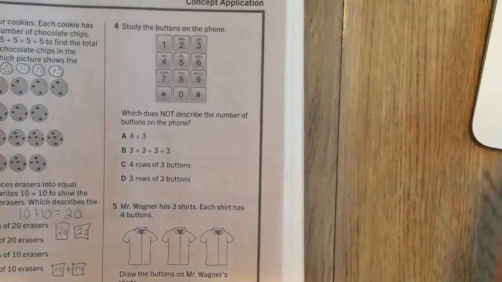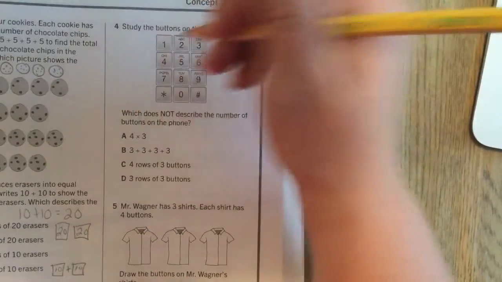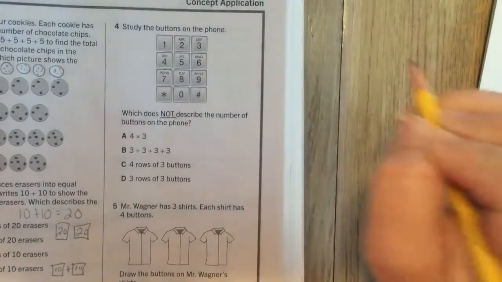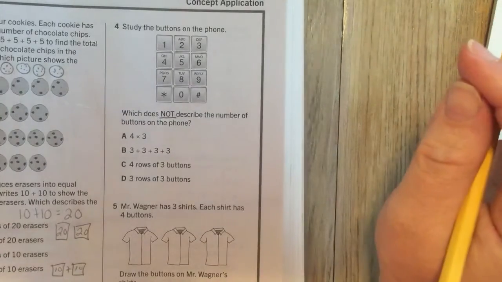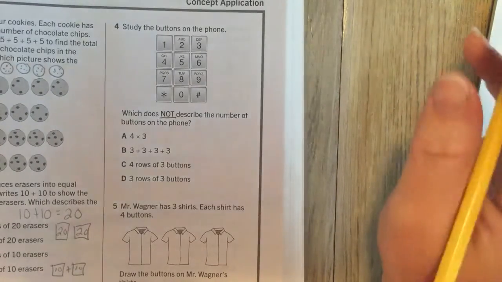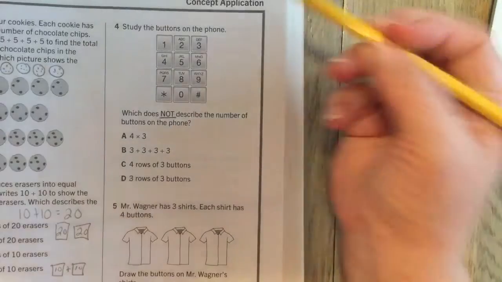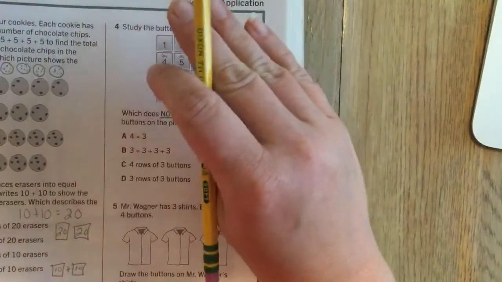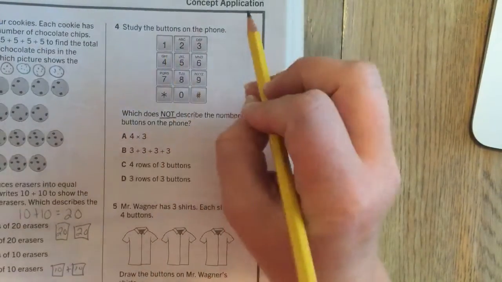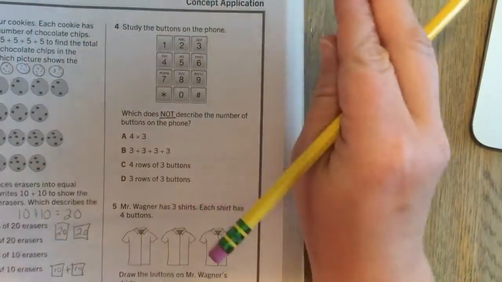Number 4, study the buttons on the phone. Here's our phone, which does not, there's that not word, underline it, because you got to make sure you know what the question's asking you, which does not describe the number of buttons on the phone. Okay, do not let the numbers on here trick you up. If that bothers you, just color them out. Just think of the number of buttons.